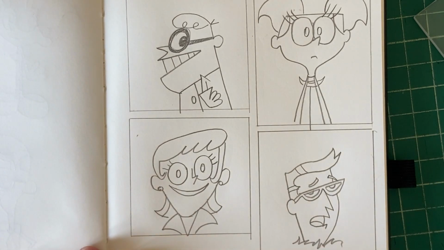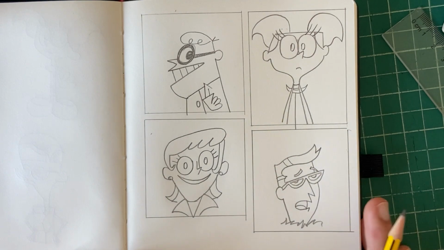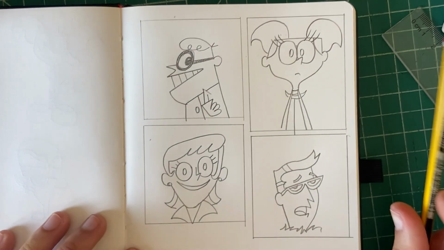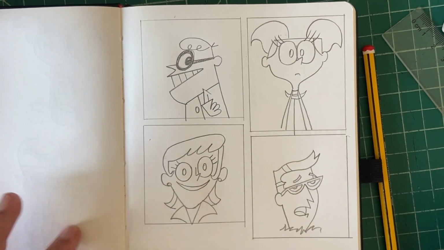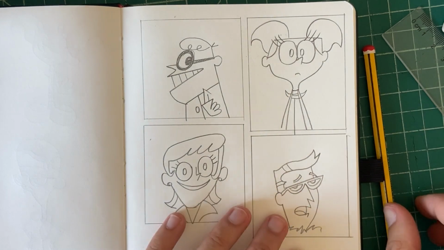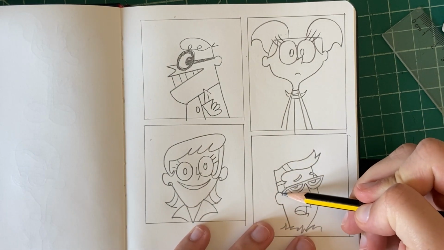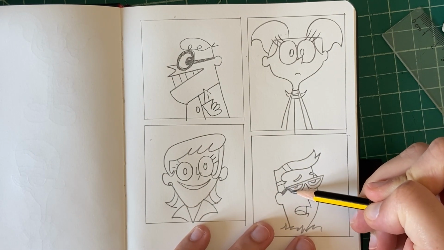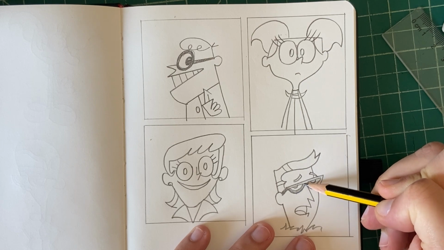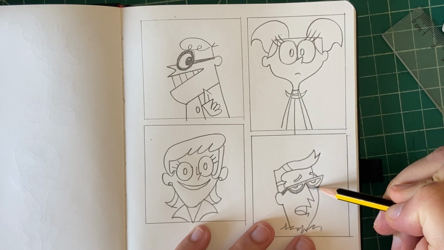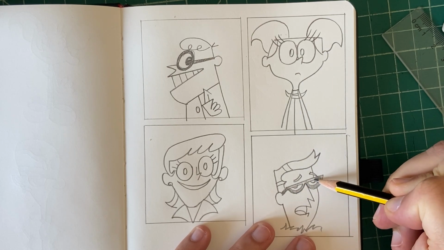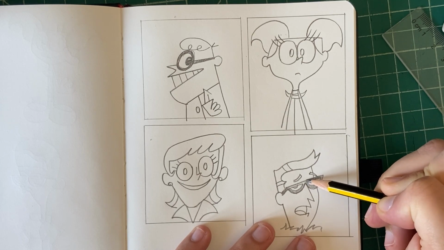Alright, I mean, obviously there's other characters, but I think I'm just gonna stick with these four main characters today. And like I said, this is not meant to be perfect. I'm just trying to enjoy it, and I think I'm just gonna be done here. So there you go.